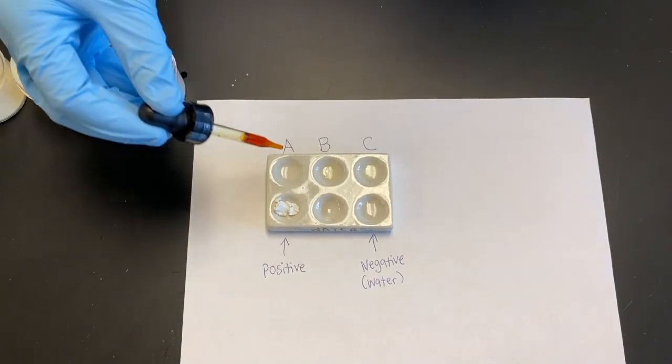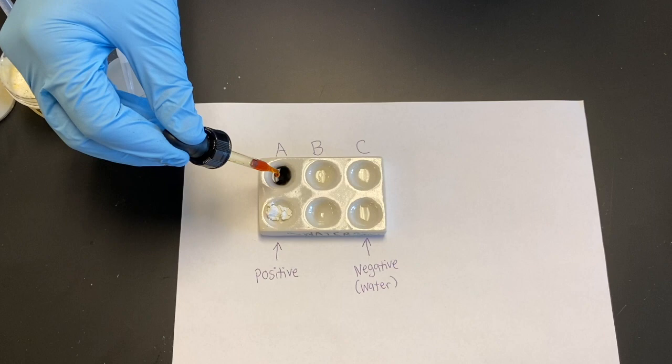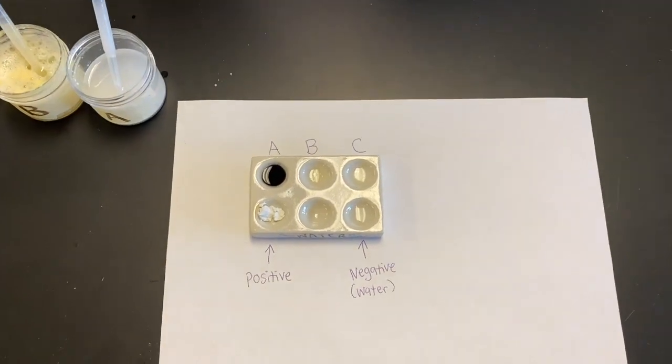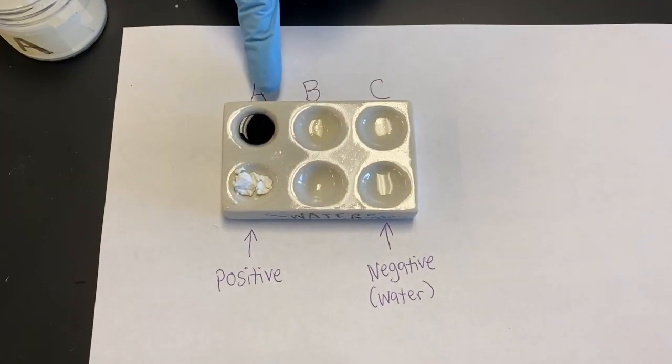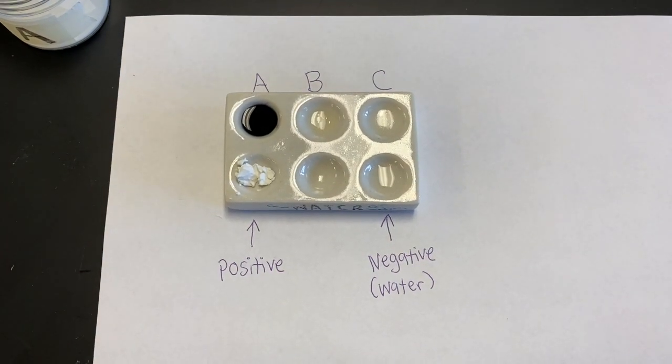So we're going to add 4 drops. So 1, 2, 3, 4. So you can see when I add the indicator, it automatically turned a color. So it turned black, so in this case that would mean that it would have carbohydrates.